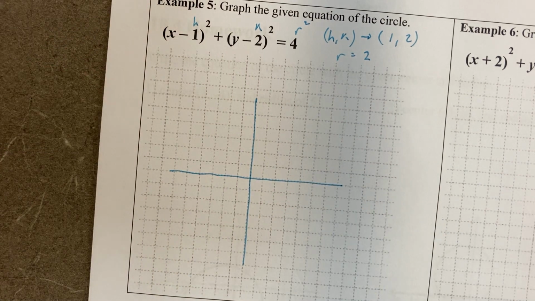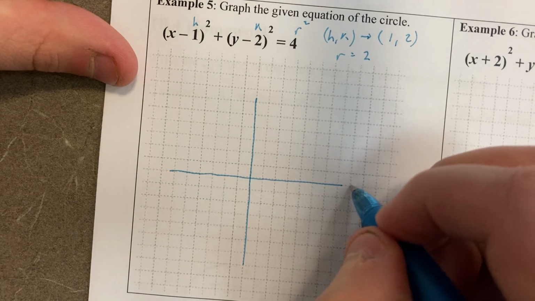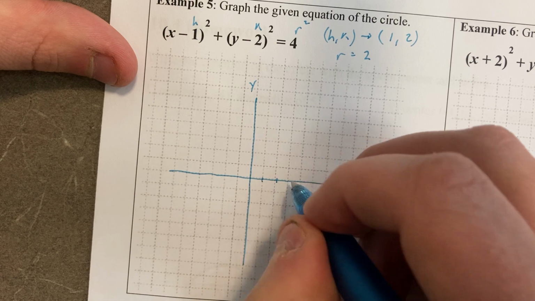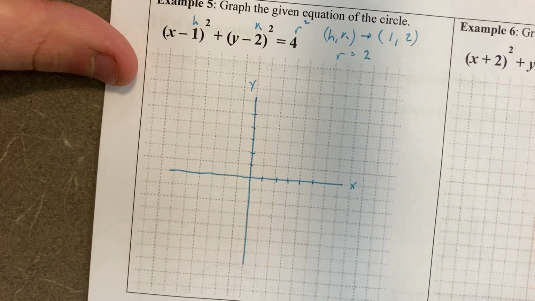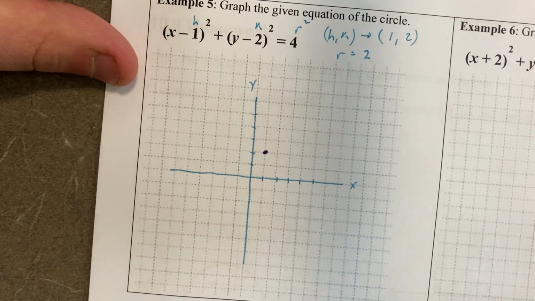I can go to 1, 2 on the graph. We should label our graphs X and Y. And I guess it's kind of assumed that these are just units of 1. So we're going to go to 1, 2, which would be right there. There's the point 1, 2.